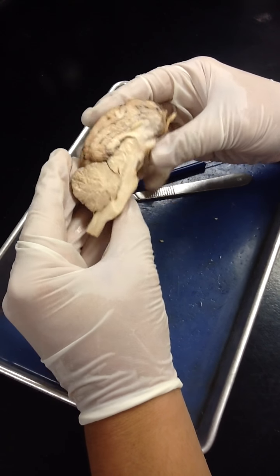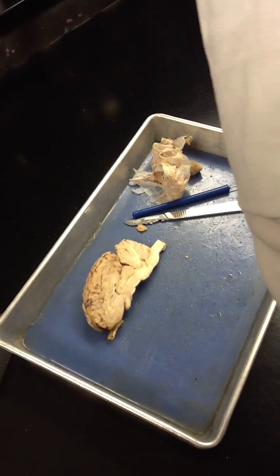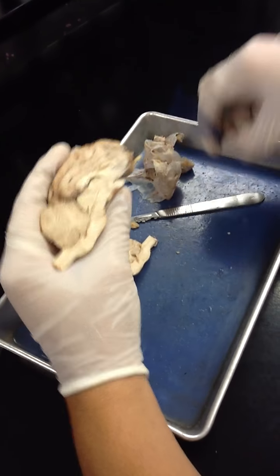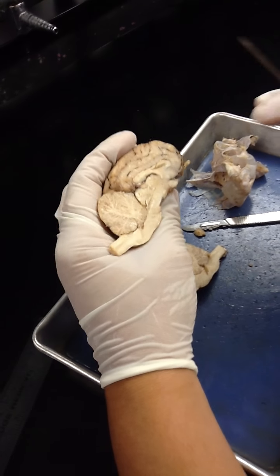I know. Okay. So if you guys in the front want to come over here, because I'm doing the half. I cut it in half. Okay. It looks like chicken. Now this part of your brain. I want you to note.